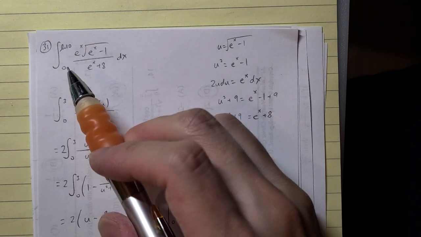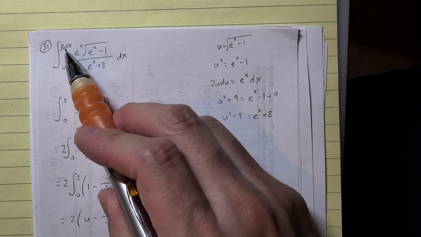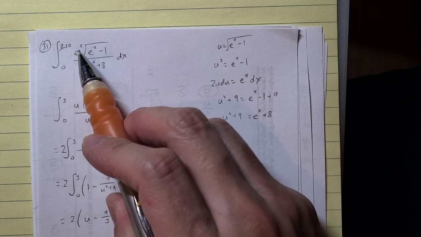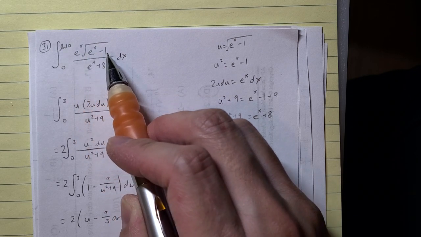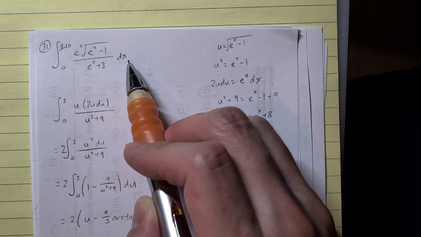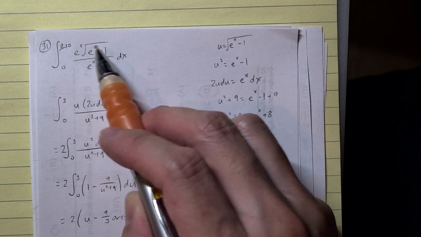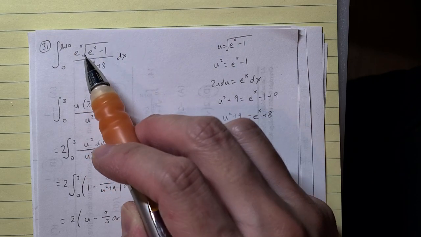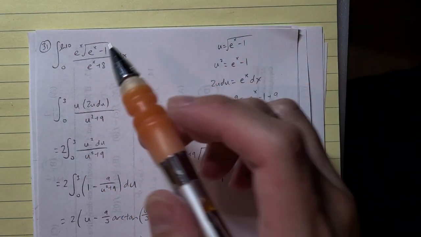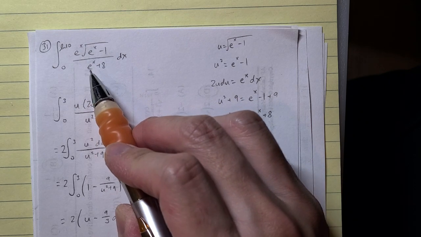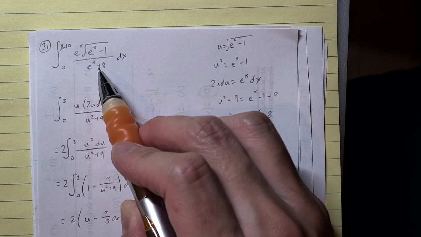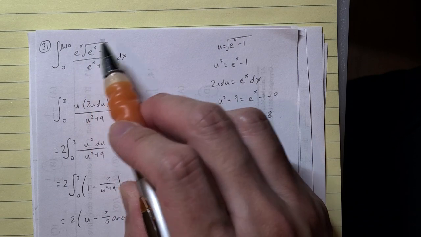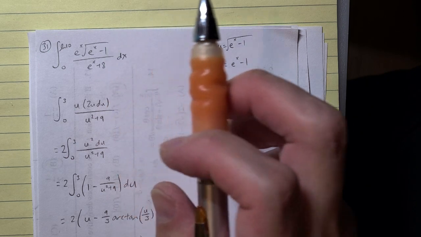Okay, we have this integral from 0 to ln 10. The limit ln 10 should give you a clue that maybe you should sub in something with e. But anyway, the integral of e to x squared root of e to x minus 1 over e to x plus 8 dx. So what can we substitute? Remember our technique that we've been using? We substitute what's in the square root. Because if I substitute something as e to x, like the bottom, there'll be this derivative, but you'll still have the square root. So that might be an issue.